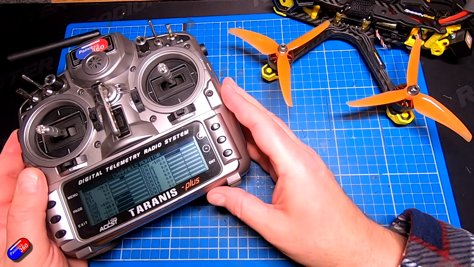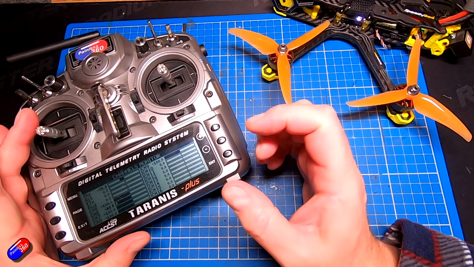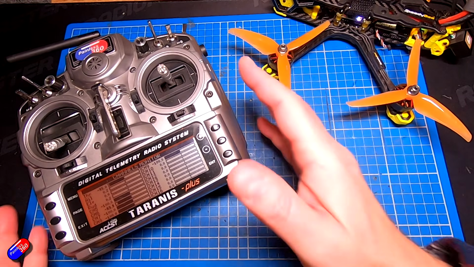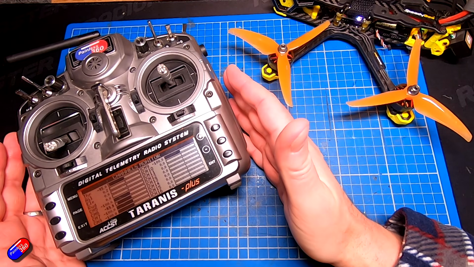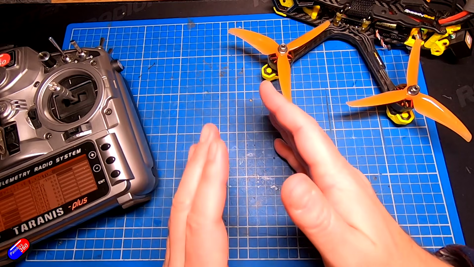So what we need to do is just make a note of what that number is. Mine is -26, and land, disarm. And then let me just put the radio to the side so it stops making that noise while we're doing this.